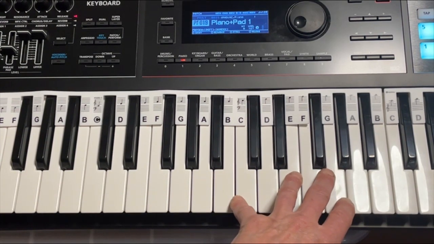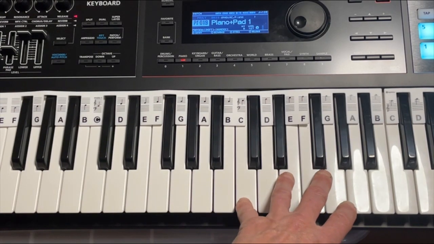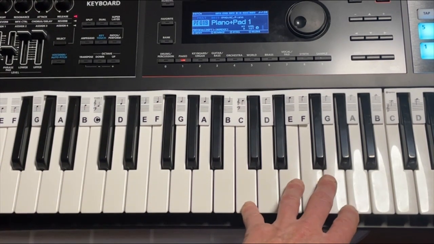So I believe anybody can play the keyboard with accompaniment by using guitar chords. So I hope this really does help you.